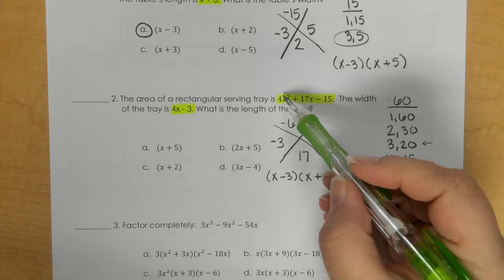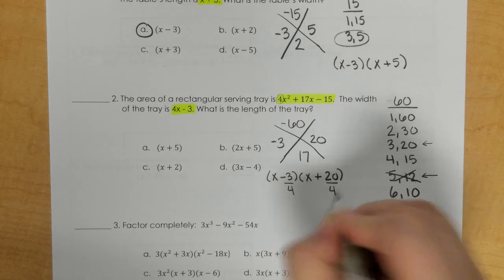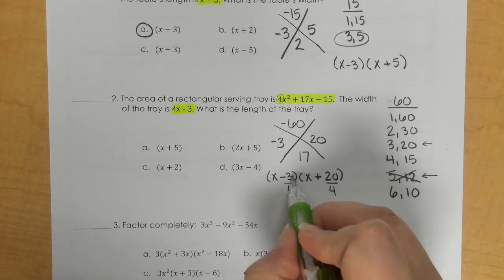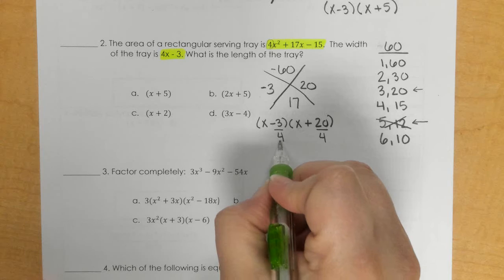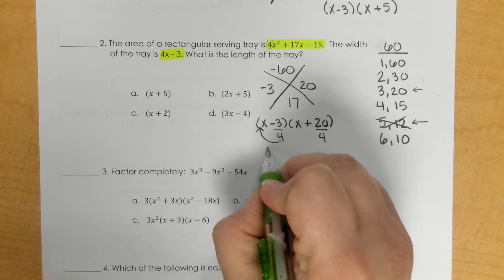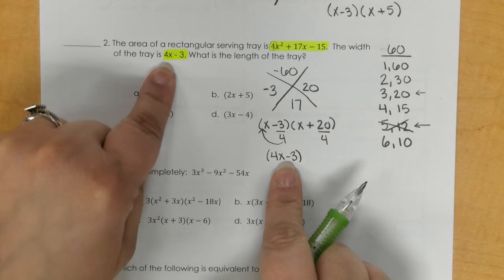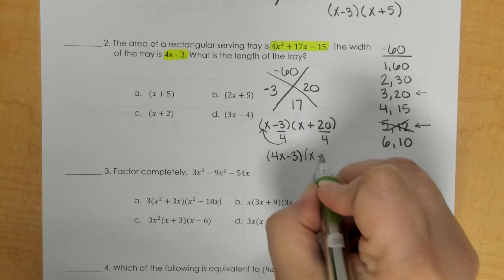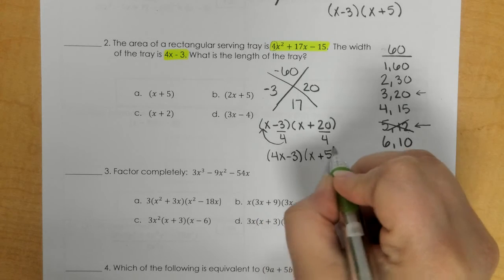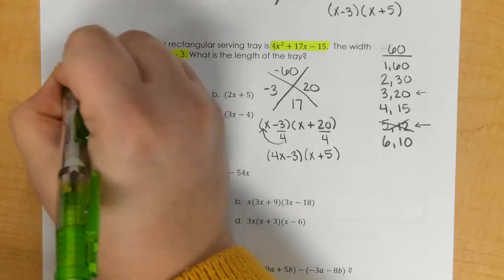I know that the first number I have here is 4, so I'm going to divide by 4. Since this cannot divide or reduce, I'm going to bring that bottom up, and I would have 4x minus 3, which is a match to what I was already given. And then here I can divide, so x plus, that would be 5. So I need to find x plus 5, which again is the length.